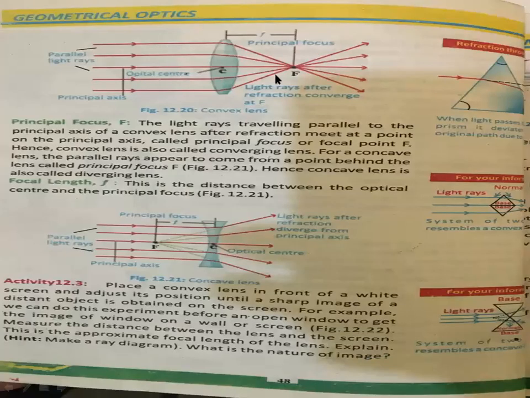I told you the convex lens is called a converging lens. When the ray of light passes through it, after passing through the lens, this is called a double convex lens. After passing through this, the rays meet at a point. This point is called the focus point.